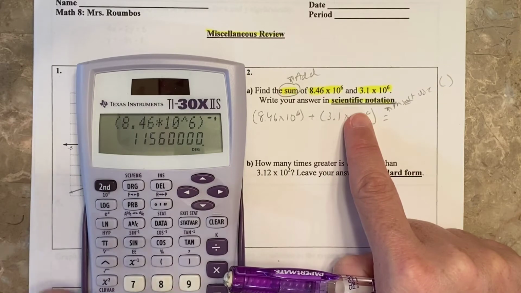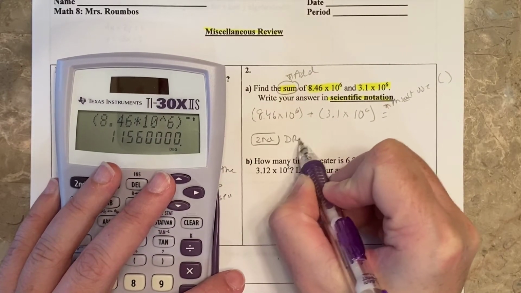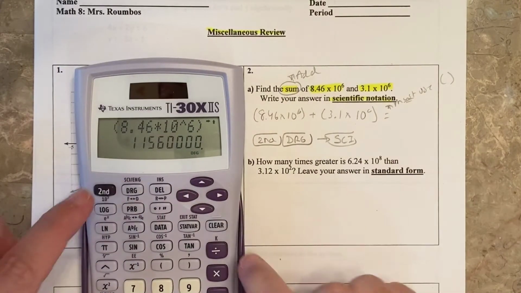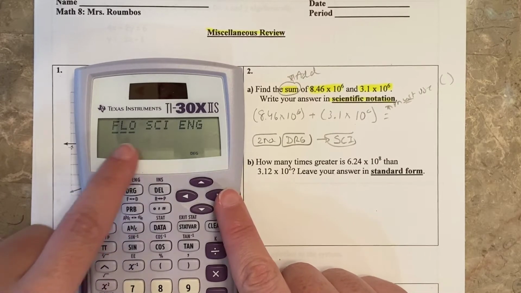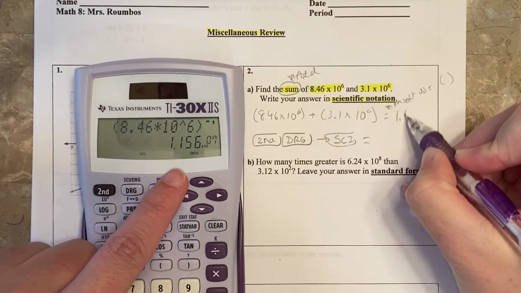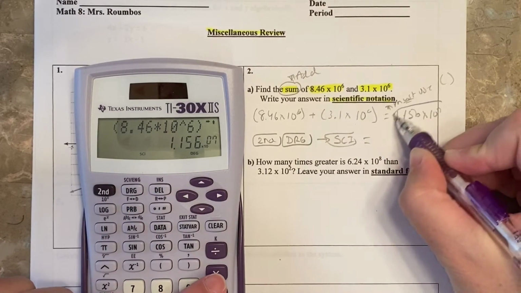And we want this in scientific notation. So by now, you know you're going to press the second button, DRG, and then move over to SCI. So second, DRG, move over to SCI, obviously press equals, and then we copy this answer, 1.156 times 10 to the 7th.